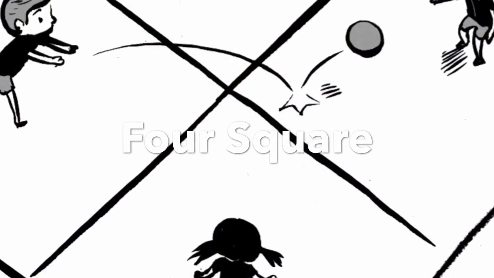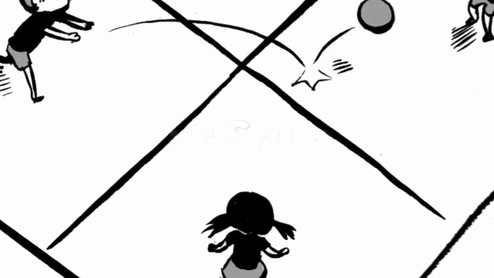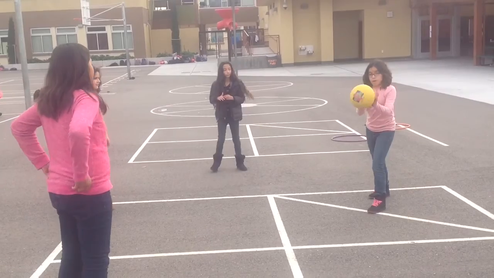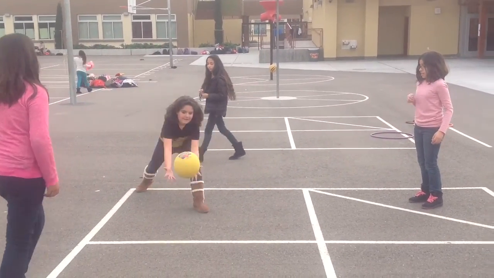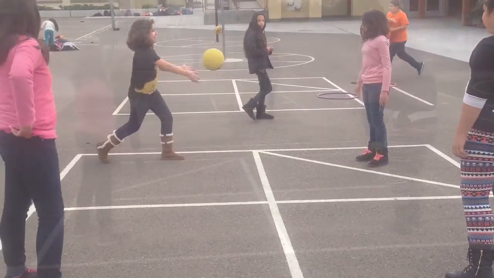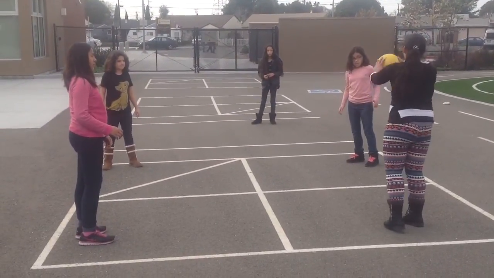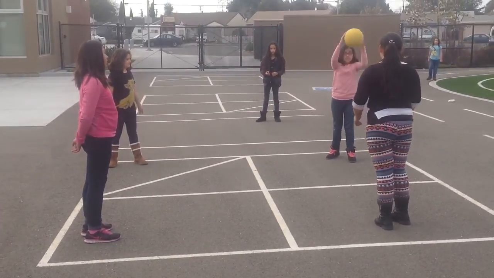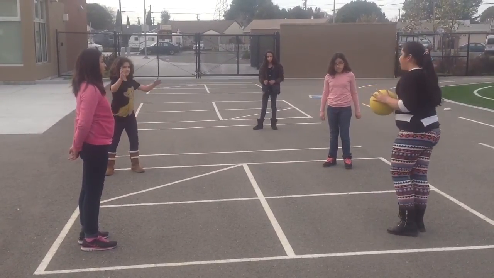For the fourth activity, we'll be talking about foursquare. The object of the game is to reach the server square. The player in square 1, which is the square divided by the diagonal line, serves the ball to any of the other players. A player is out if they hit the ball overhand, for example, with their fingers pointed up. They miss the ball when it bounces in their square. The ball bounces twice in their square. The ball hits any line after they hit it.